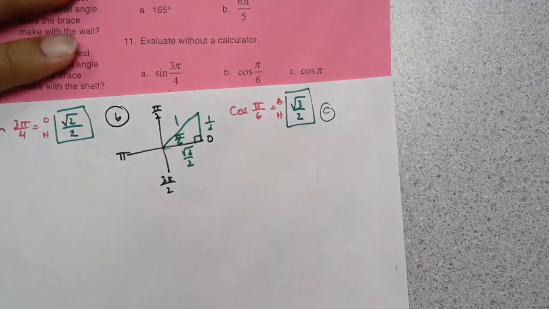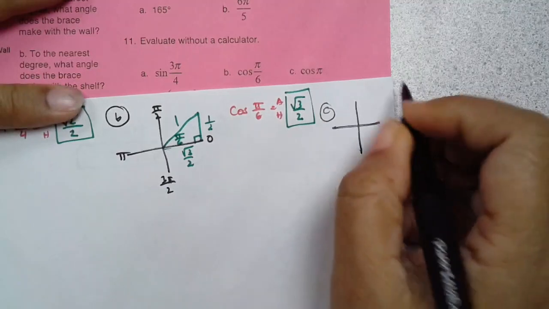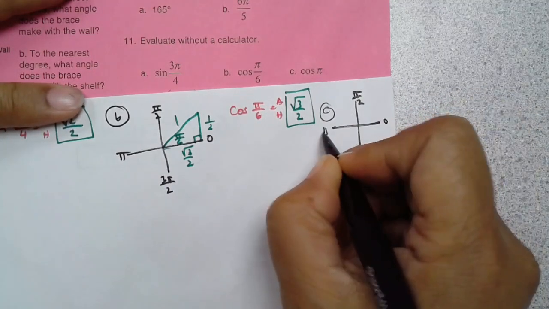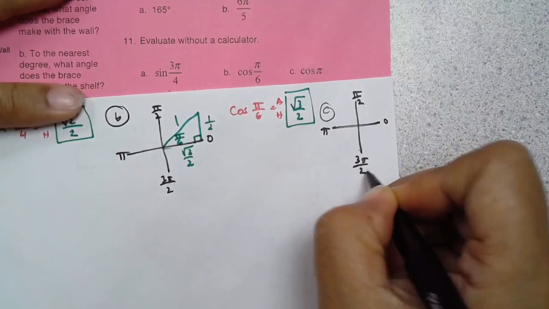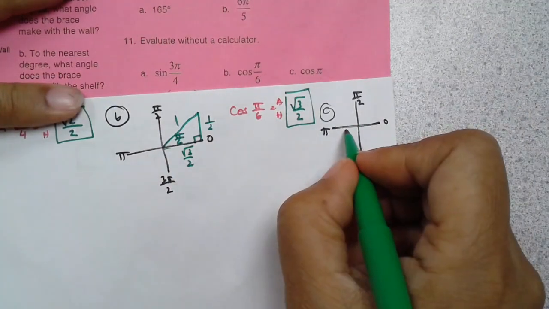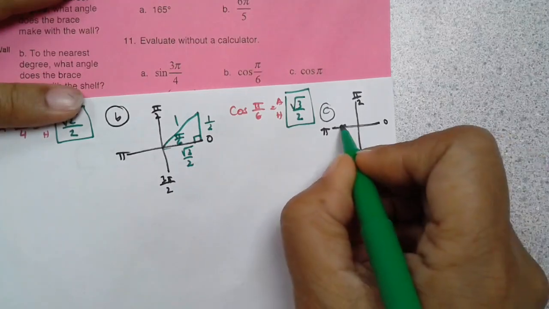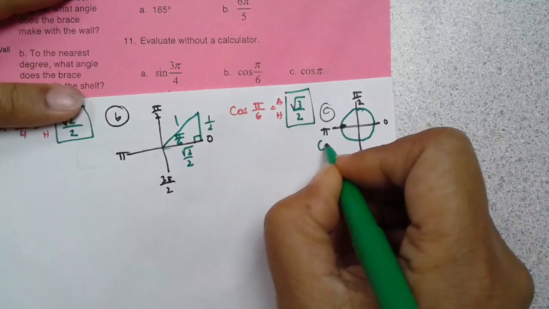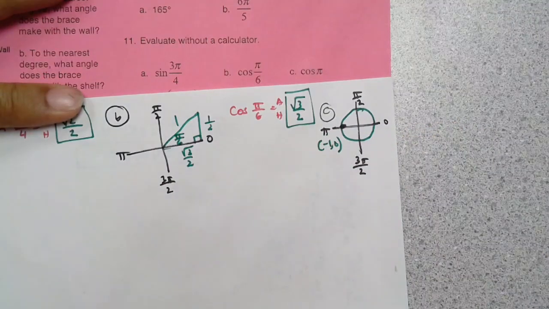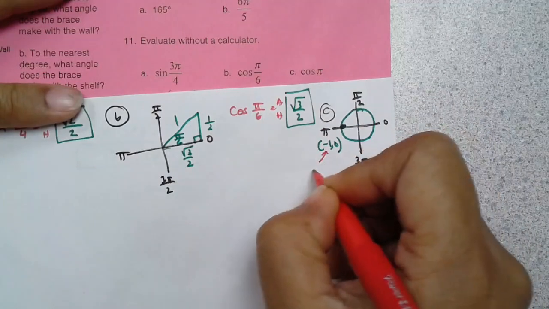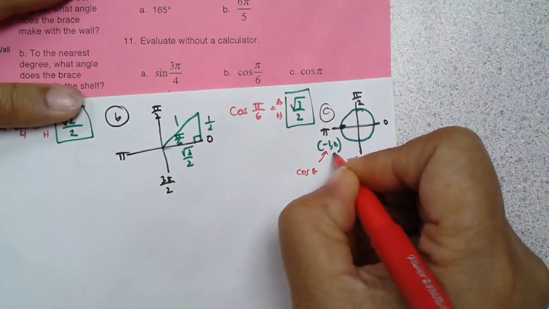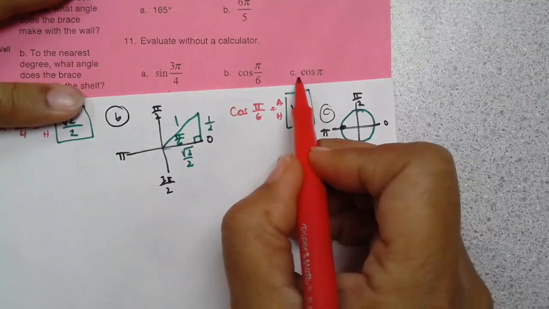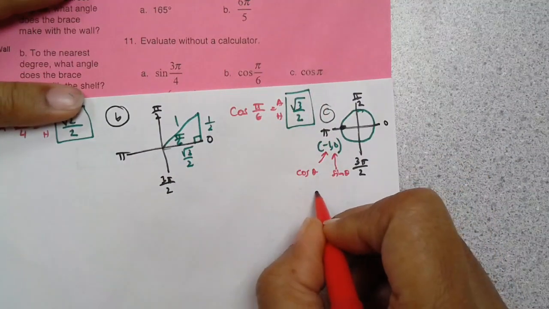And C is cosine of pi. So we're going to go ahead and draw out our pi, where it is actually going to land on the axes. So if you're landing on the axes, that means you're not going to draw a triangle. Pi is right here. You're going to use the unit circle. And the coordinate for that point is -1, 0. And if you remember that in a coordinate, cosine is your x, sine is your y. And this particular question wants cosine. And so cosine is -1.